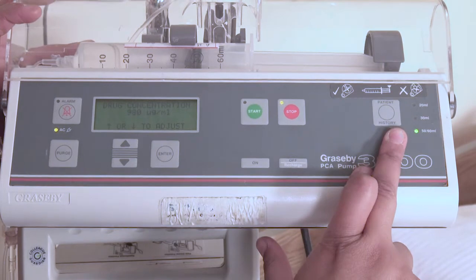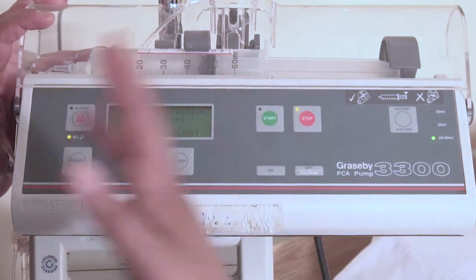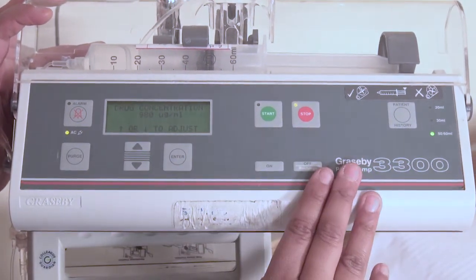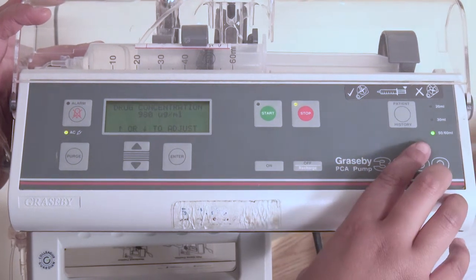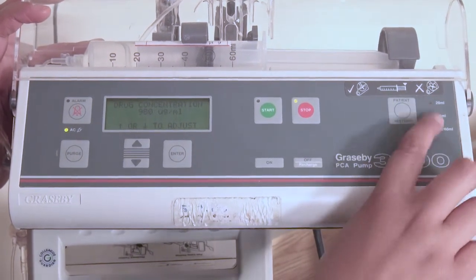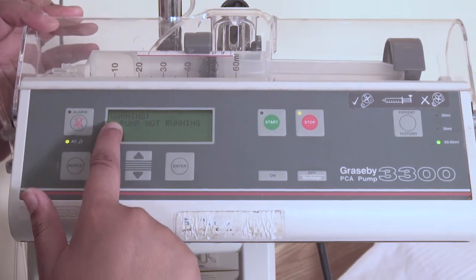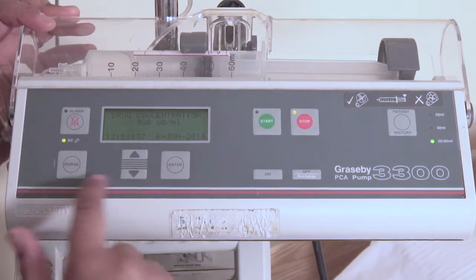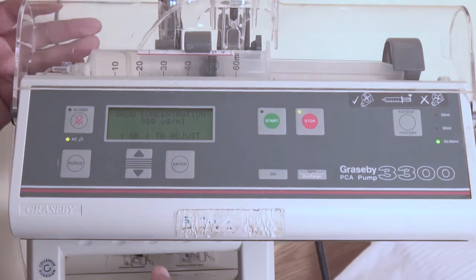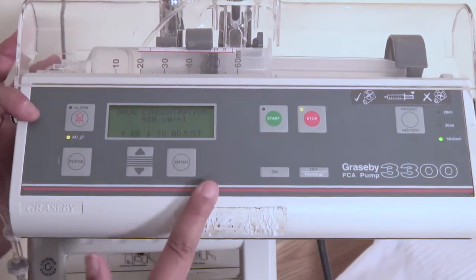Patient history allows you to see what the patient's been doing as far as administering their own dosages, and then the type of syringes that you're using. If you close it, it'll tell you warning, pump is not running, and you're not able to program anything. So it has to be open and unlocked to program.